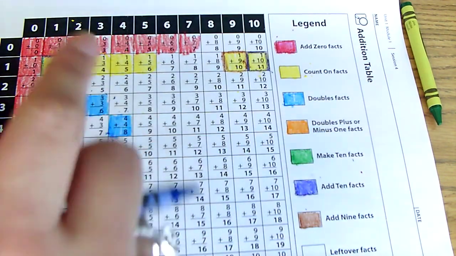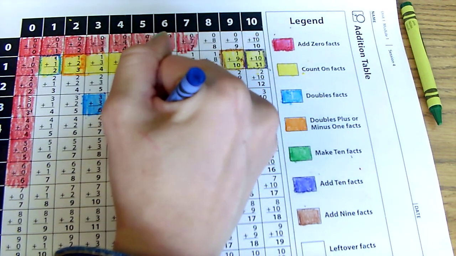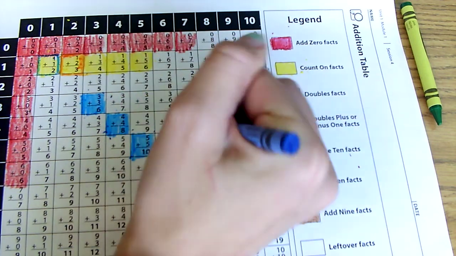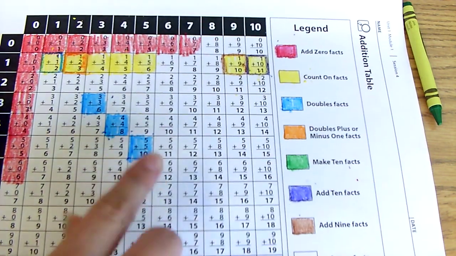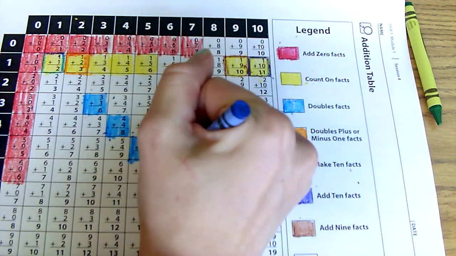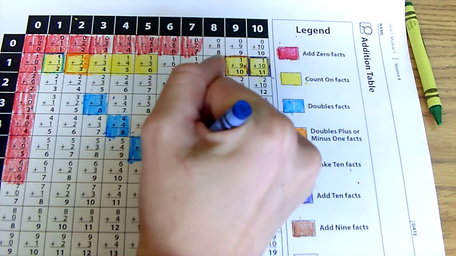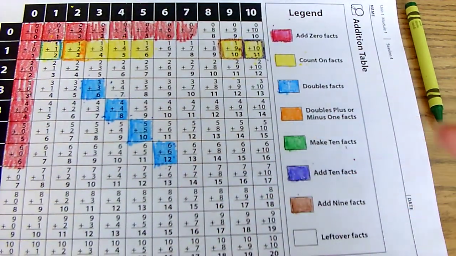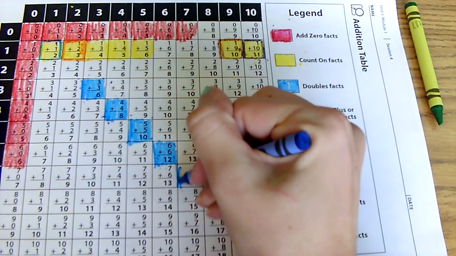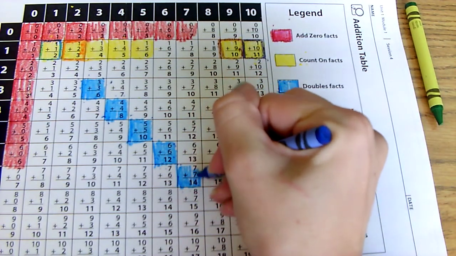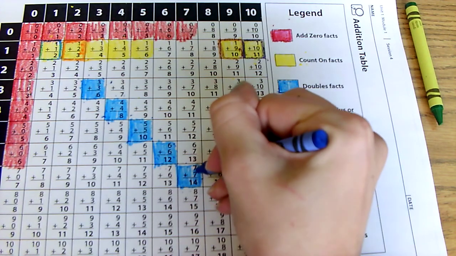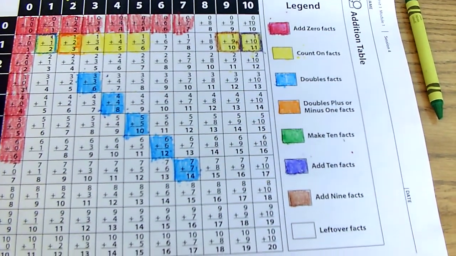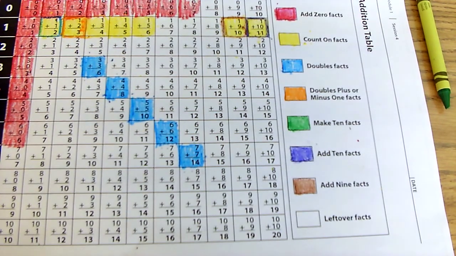5 plus 5 equals 10 is a double. 6 plus 6 equals 12 is a double. 7 plus 7 equals 14 is a double. Okay, doubles should be pretty easy to find. So whenever you find a double, you're going to color it blue.